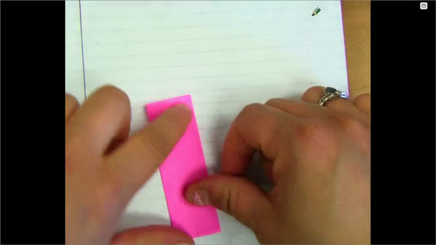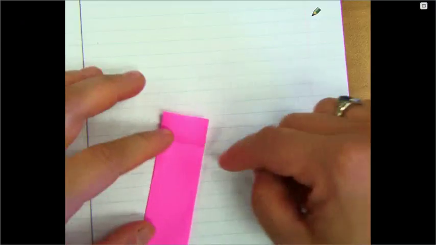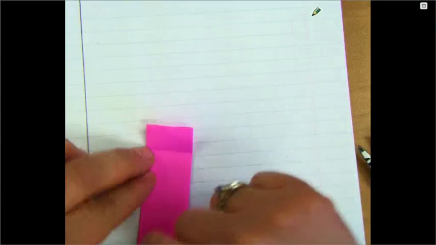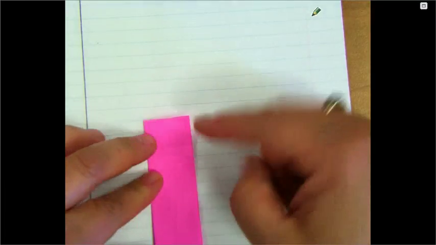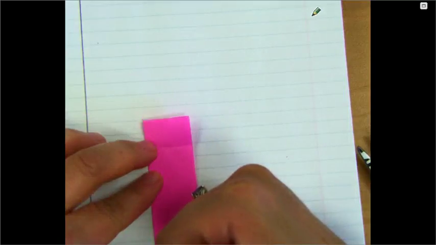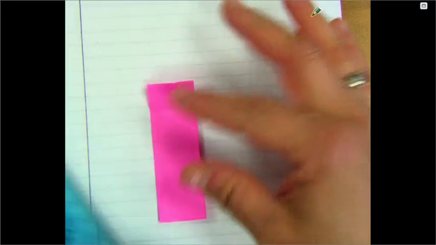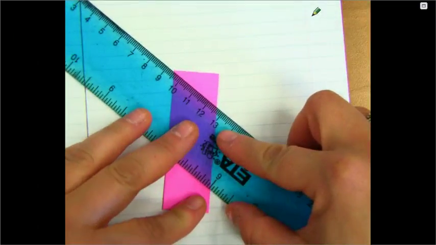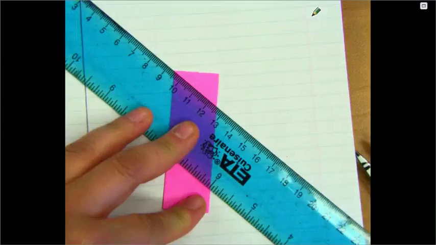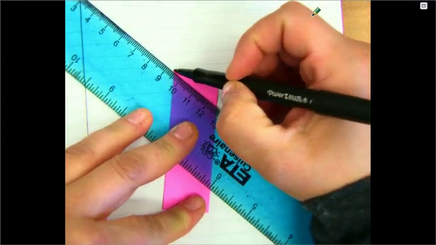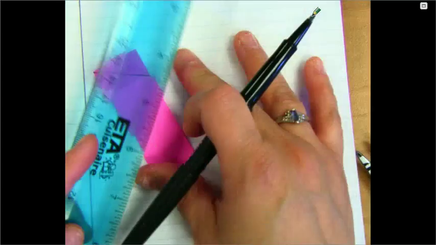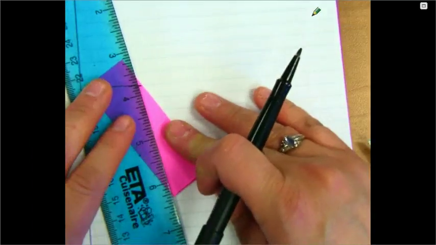Ready? Open. From this point here, do you see the fold? Do you see how this is the open flap? I'm going to connect from my fold to the corner, from this fold to this corner. And then from here to here.